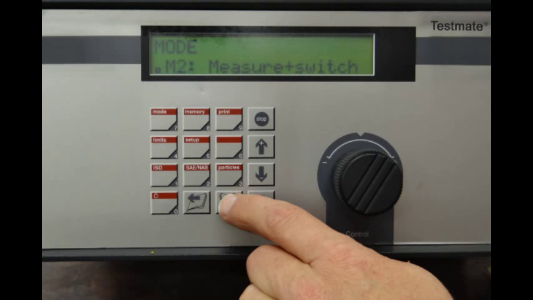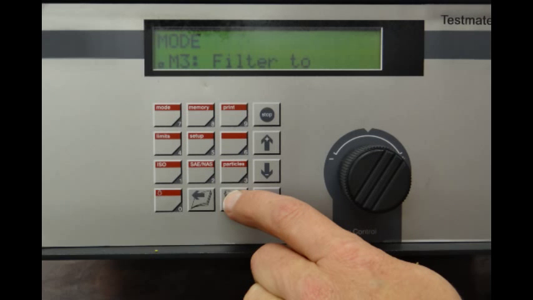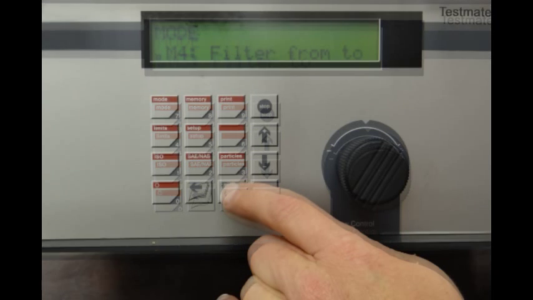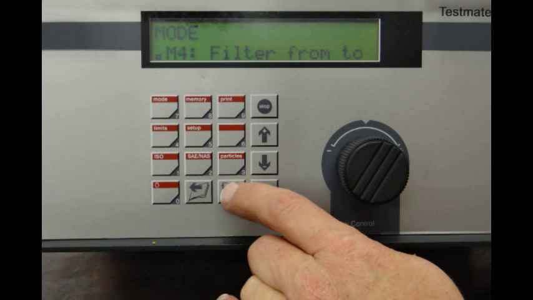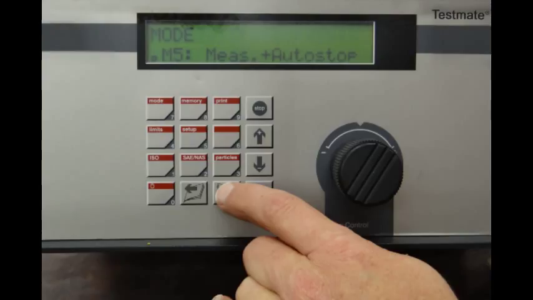Mode 3 is called Filter 2. And it enables the TPM to assume control of an external filtration unit, meaning that the filter will only be turned on when the contamination levels are above a certain level and filtration is necessary. Mode 4 is similar to Mode 3, but is called Filter From 2. This allows the TPM to switch the external filtration unit on and off depending on how high the contamination levels are.